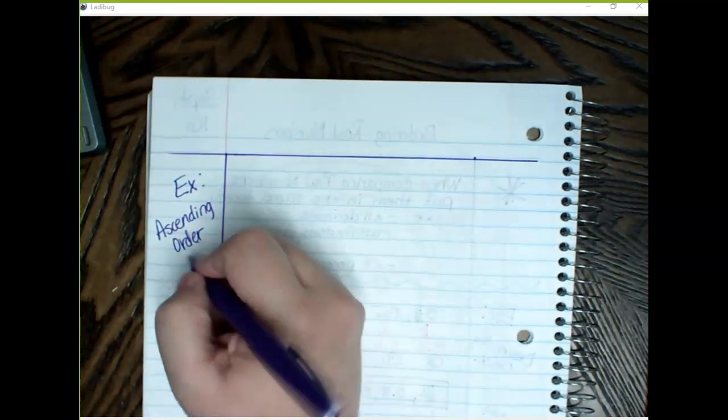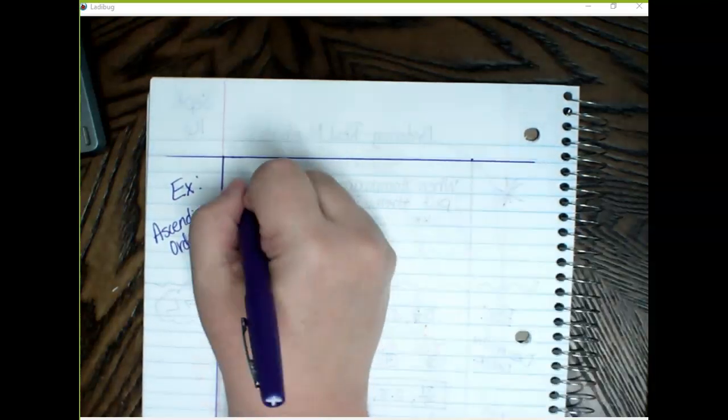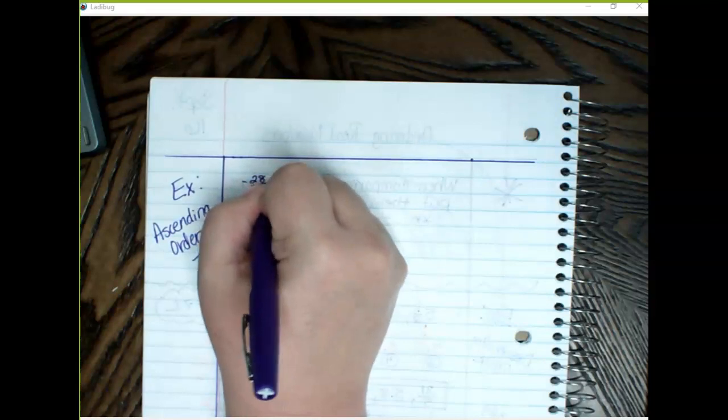And does ascending mean to go up or down? It means to go up. All right, you ready for your numbers? First number in the data set is negative 28 over 3. Man, starting off with the fractions. Next number is a positive 7.9. Next number, negative 8 and 6/7.